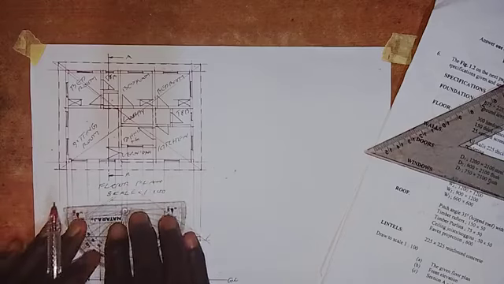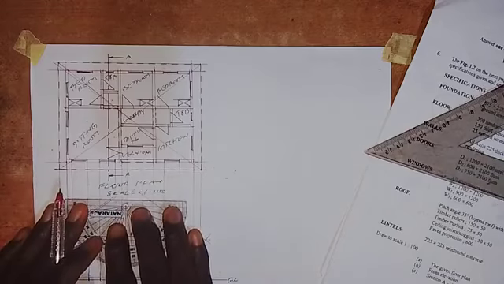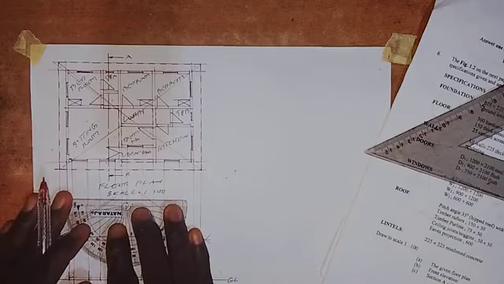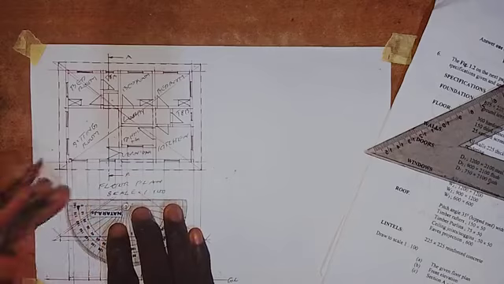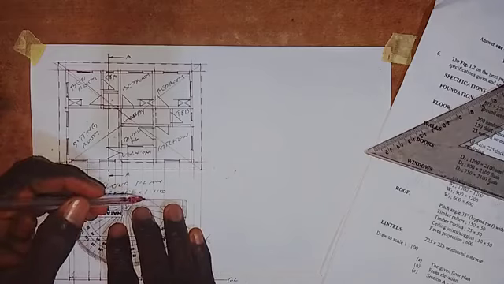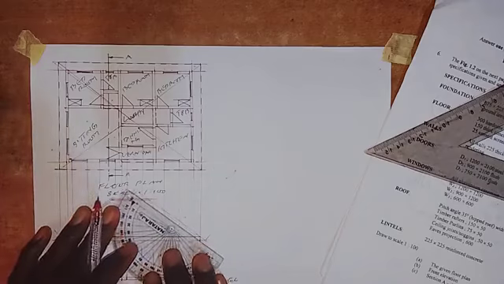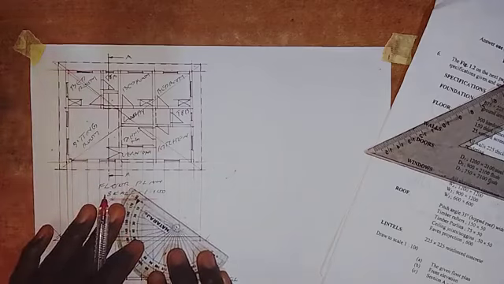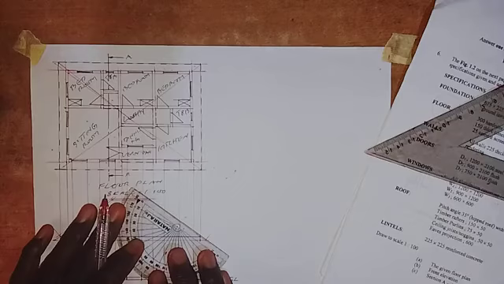The ridge cap has a thickness. That's what I'm trying to bring out here, and then here I'll do the same thing.